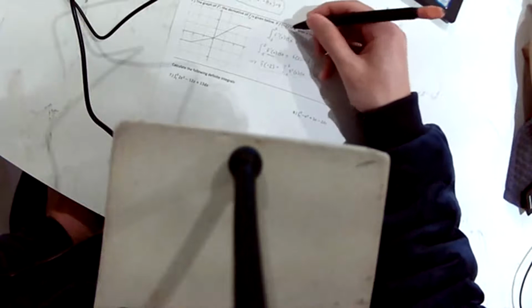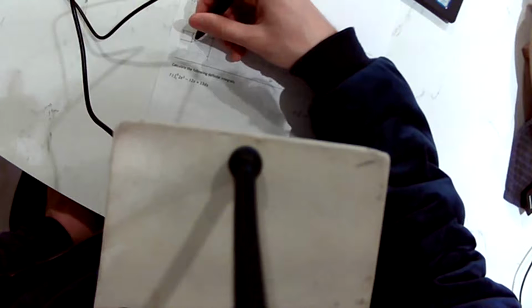First of all, I know that f of -2 is 6. So that would be 6 plus, okay, this integral is the area from -2 to 2 between the function and the x-axis. So this looks like a triangle, this looks like a triangle.